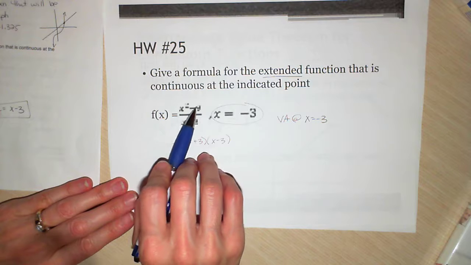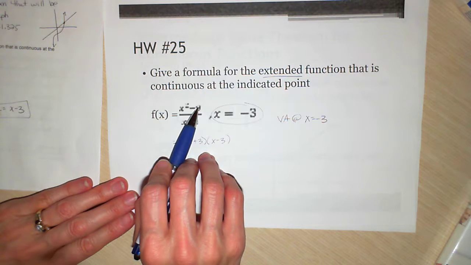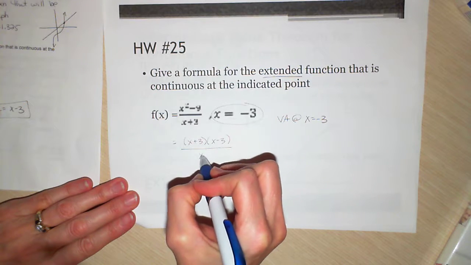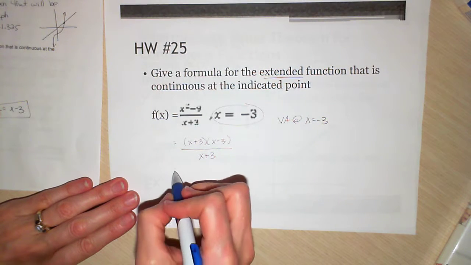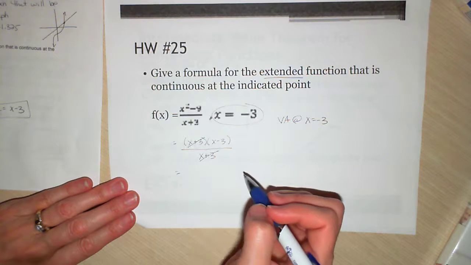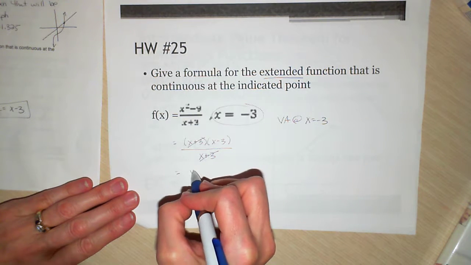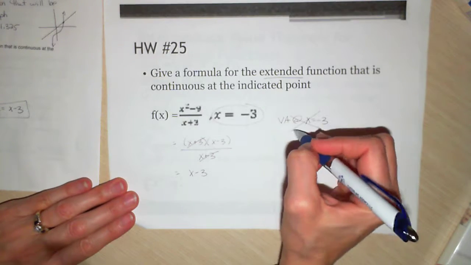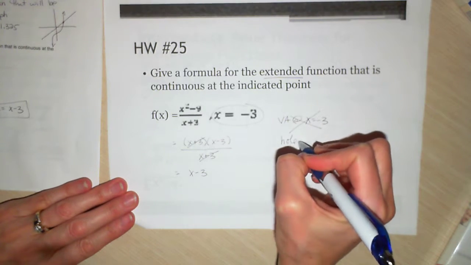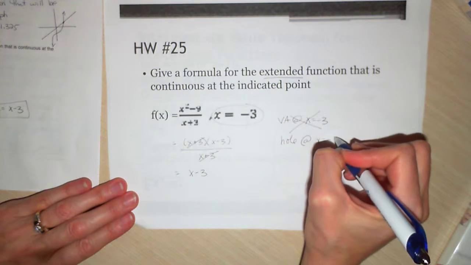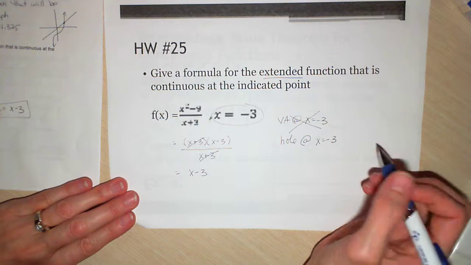It's my first instinct. But I also notice my numerator factors into this. These are perfect squares. x squared is a perfect square. 9 is a perfect square. When I have a minus in the middle, I can factor that way. And then I have x minus 3 at the bottom. x + 3 and x + 3 divide to give me 1, and I'm left with this. So this is actually not a vertical asymptote. This is a hole at x = -3.